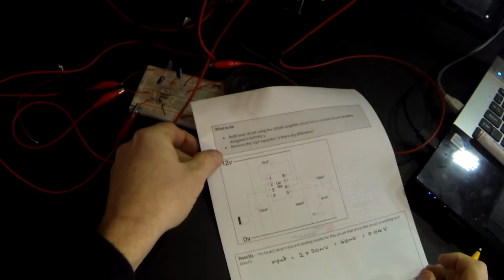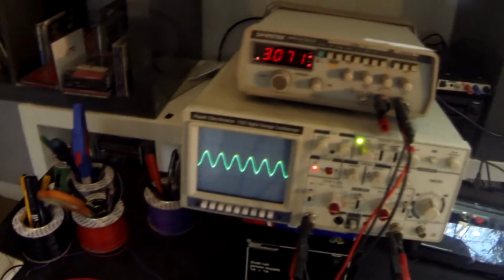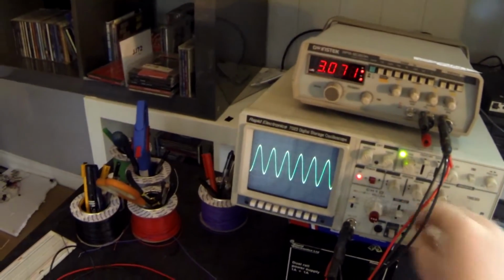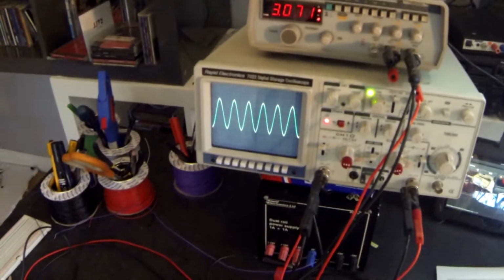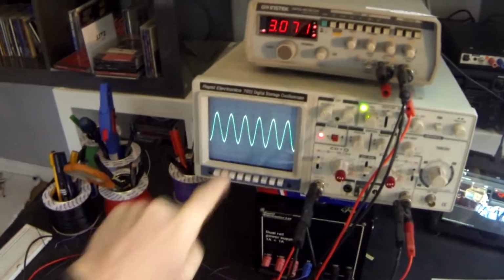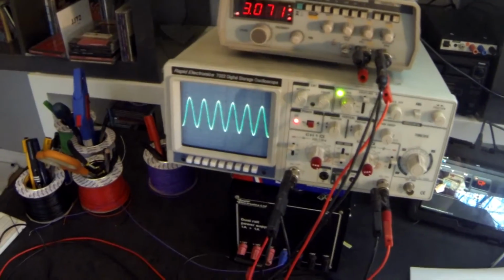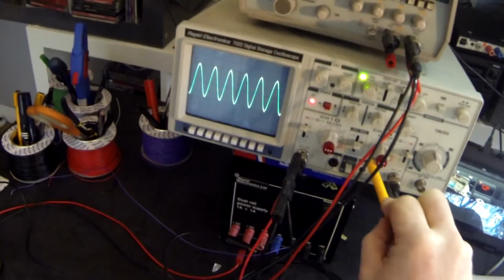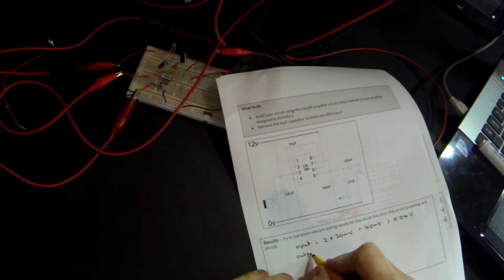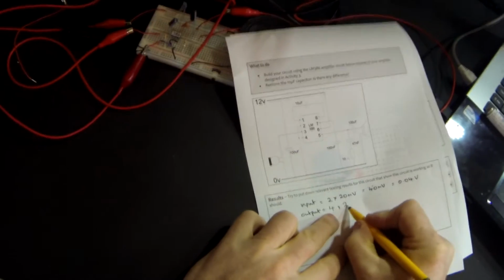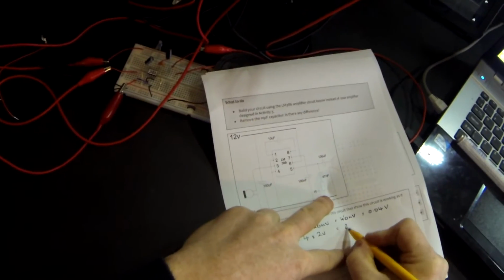So that's quite small. Let's look at our output. So I'm going to move to channel 2. So I'm looking at the output pin, and the output shows 1, 2, 3, 4 divisions, but now each division is worth 2 volts per division. So our output is 4 divisions. Each division is worth 2 volts, which means that the output is an 8 volt output.